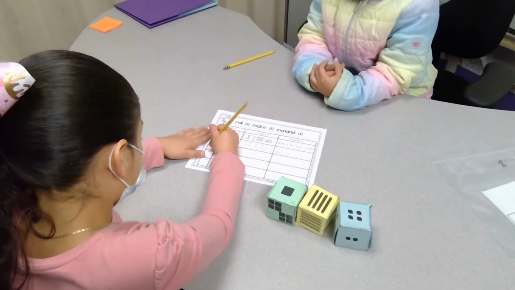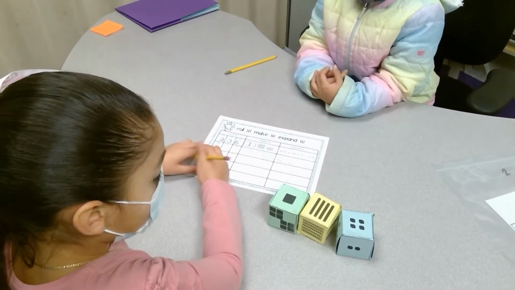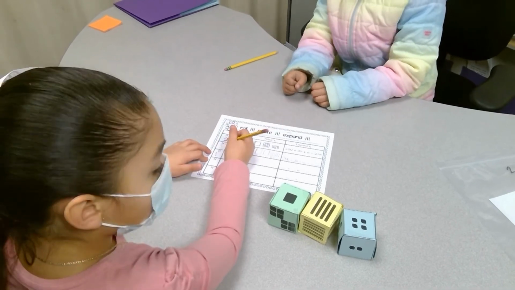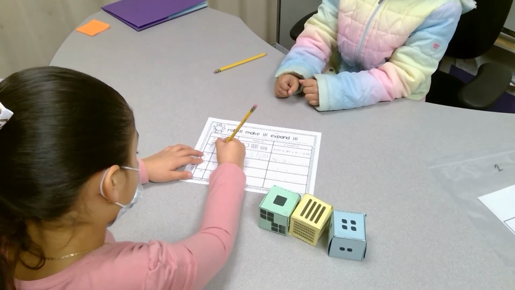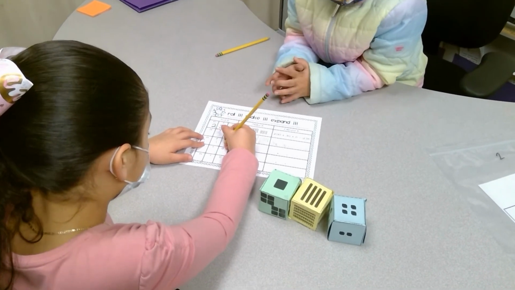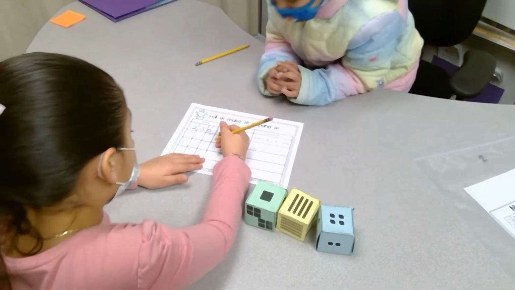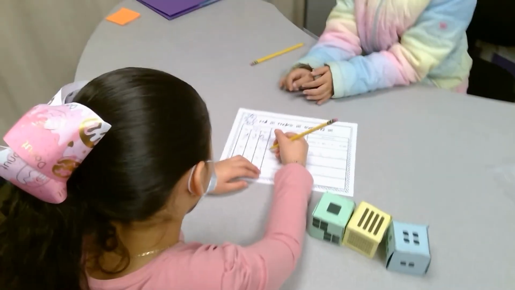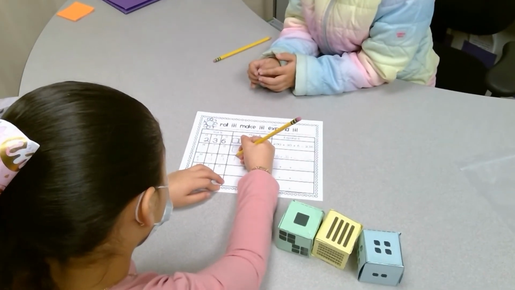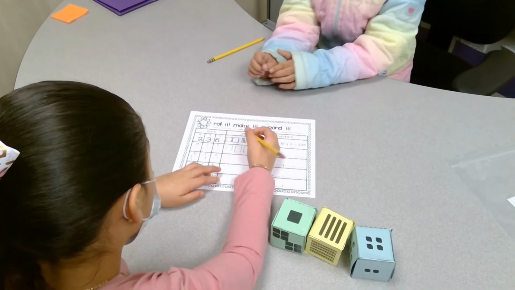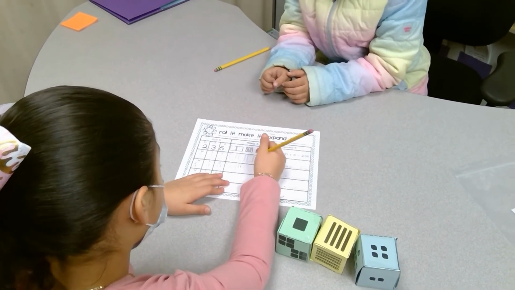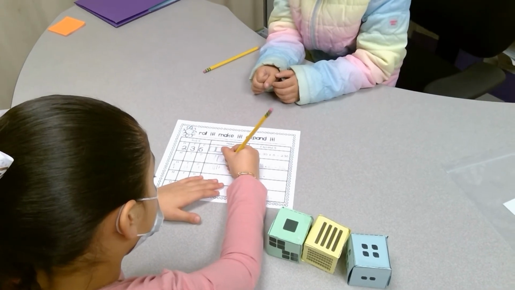You got it. Math genius is here. And 1, and then 4 tens, and 4 ones. Good job. Now she's going to draw it. 1 hundred, and 4 tens, and then 4 ones.